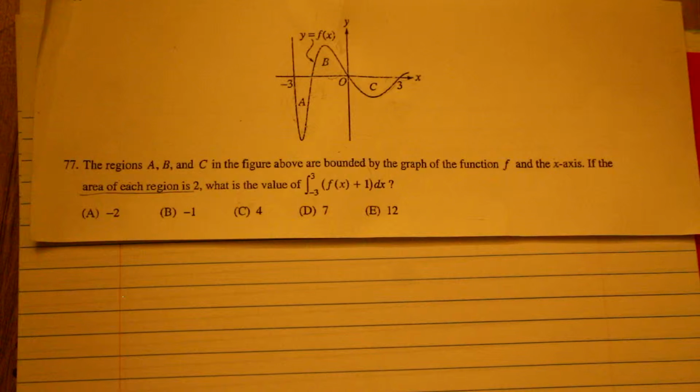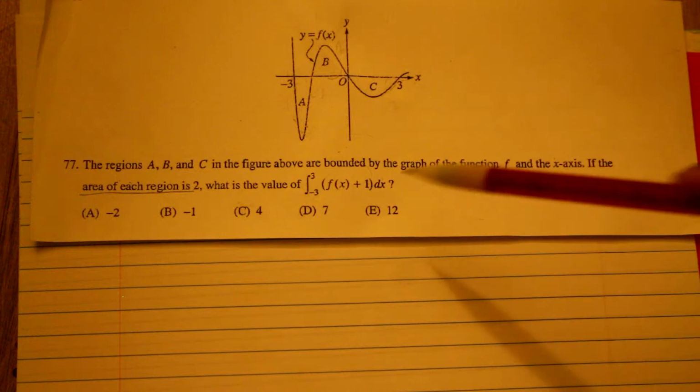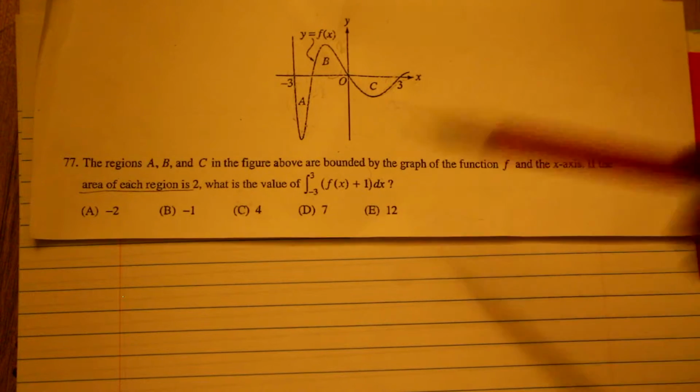The question says, the regions A, B, and C in the figure above are bounded by the graph of the function f and the x-axis. If the area of each region is 2, what is the value of the integral from negative 3 to 3 of f of x plus 1? Since we know that the area under the curve is the definite integral of the curve, the area would be the sum of the integral shown there.